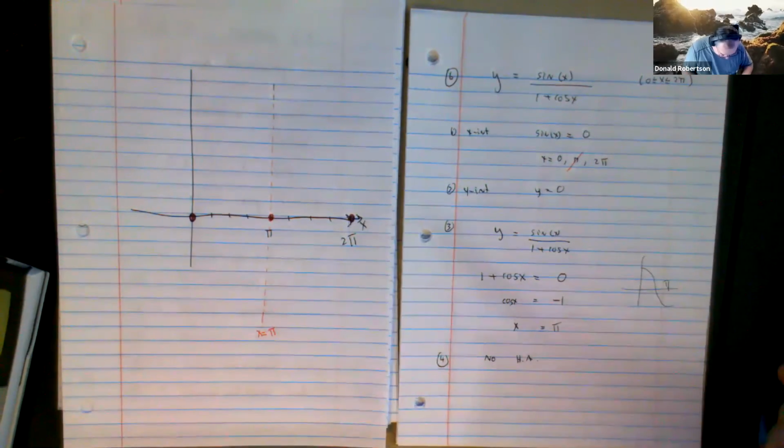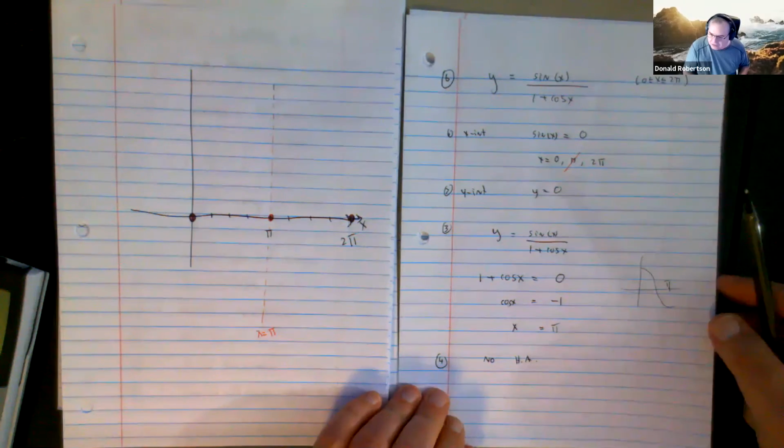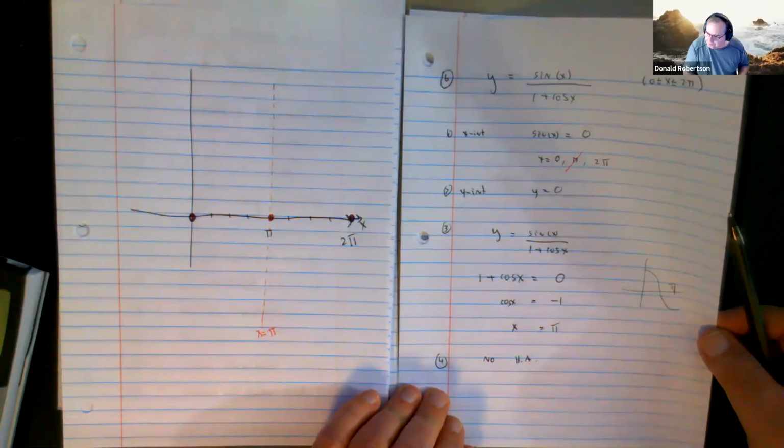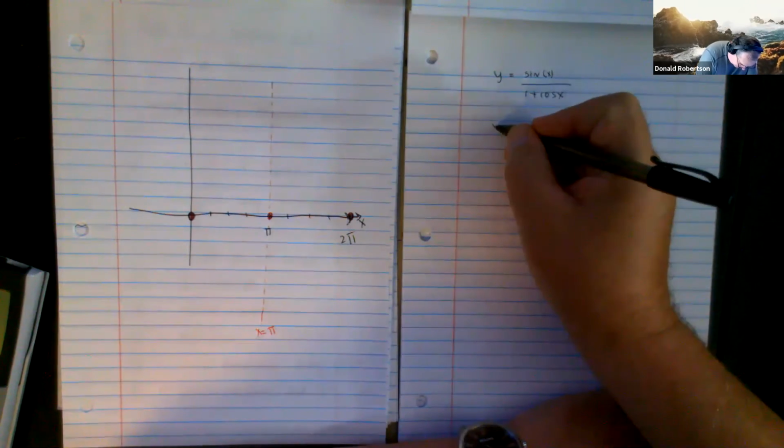So what are we going to do next is find some local max and mins, I hope, right? So original function, sine x over 1 plus cosine x. If we call the top guy f and the bottom guy g, we have another quotient now.